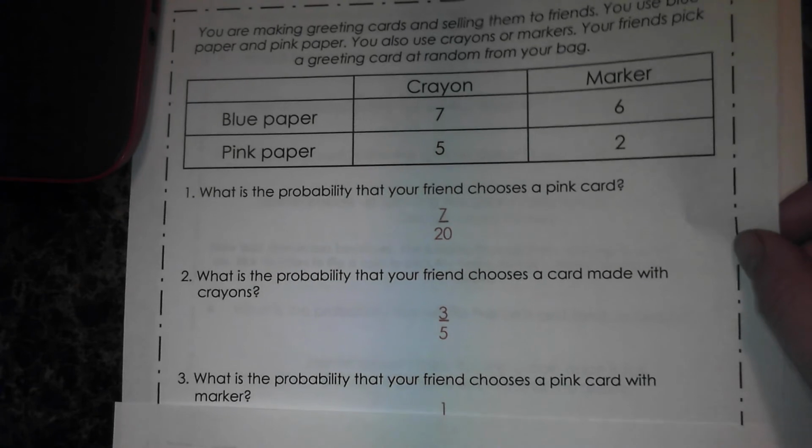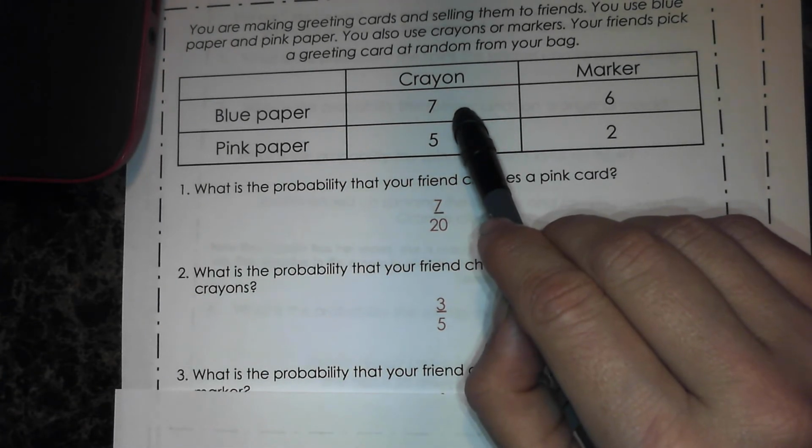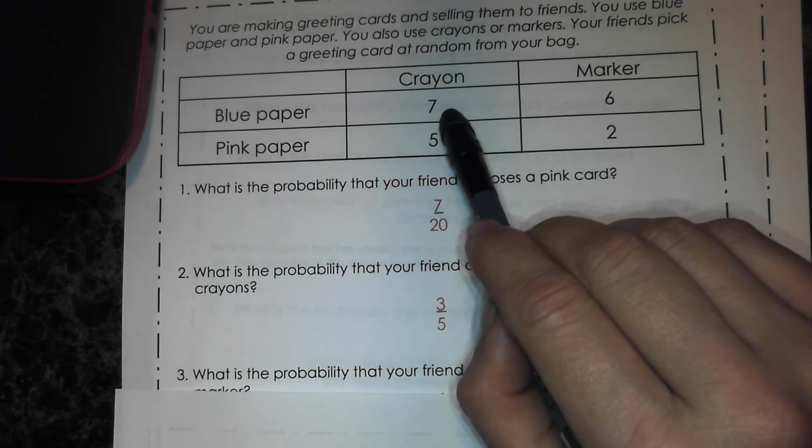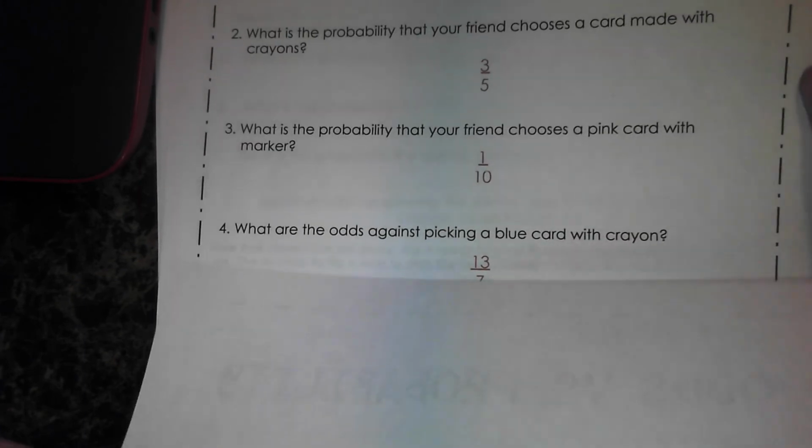And what are the odds against picking a blue card with a crayon? Say blue card with a crayon. Odds for are 7. So odds against would be 13 to 7. Because the 13 are the unfavorable outcomes and the 7 are favorable outcomes. So notice they add up to the total, but they don't include the total.